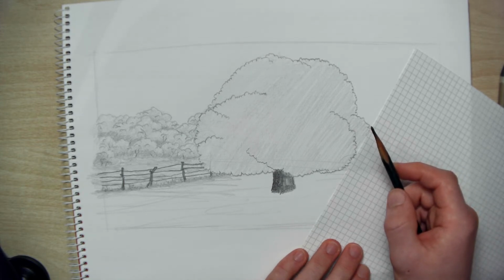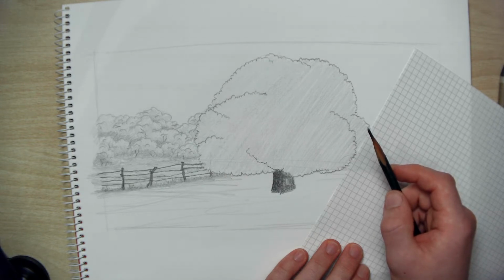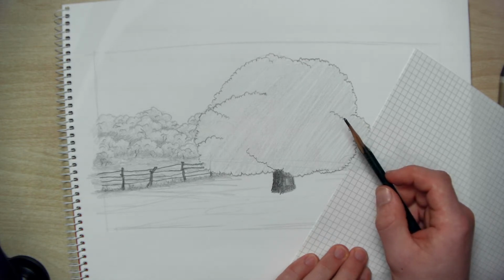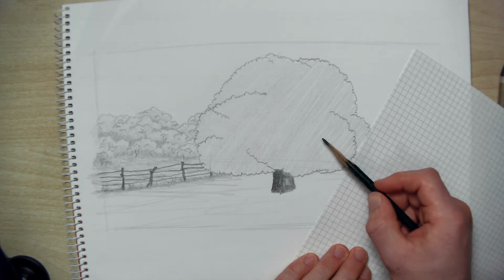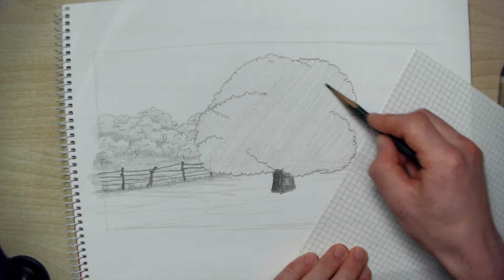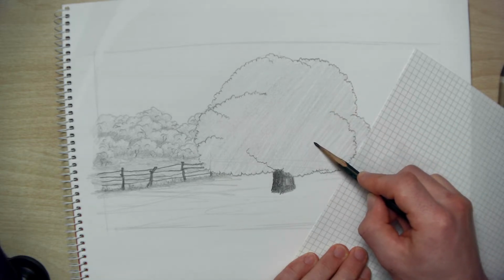Now, I think I need some more subdivision in here. Subdivisions. Maybe there's one right there. Let's see about this.